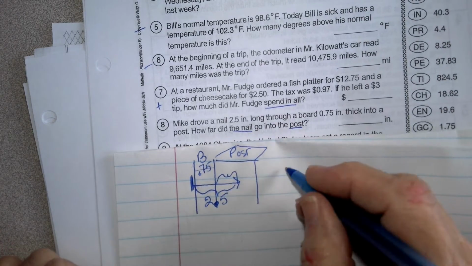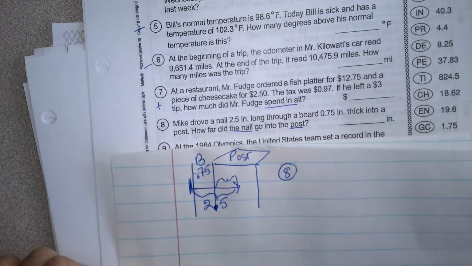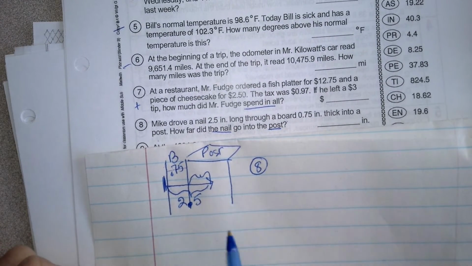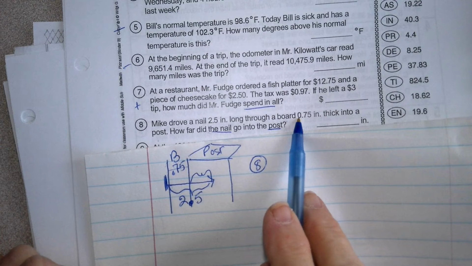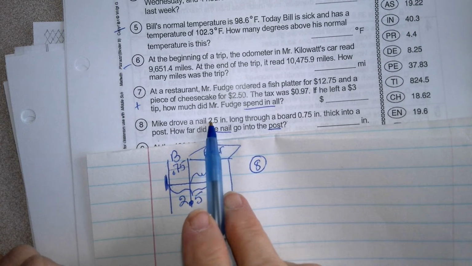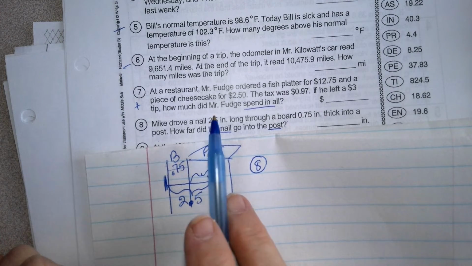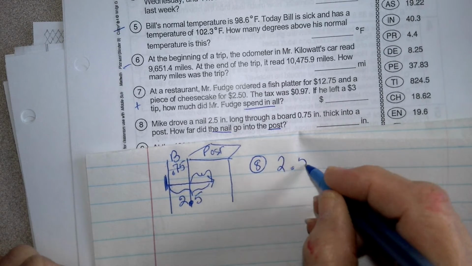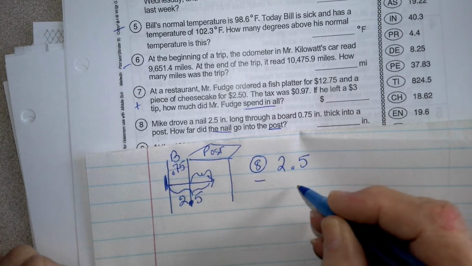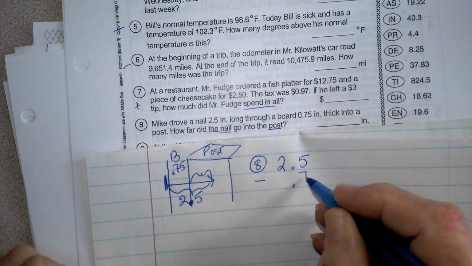So I'm going to help you set that one up right now. And so you should write that. What's going to go on top? The 0.75 or the 2.5? 2.5. Well, by the way, this has a 0 in front and this has a 2 in front. Which is bigger? The 2, that longest part. So the 2.5 minus the 0.75.